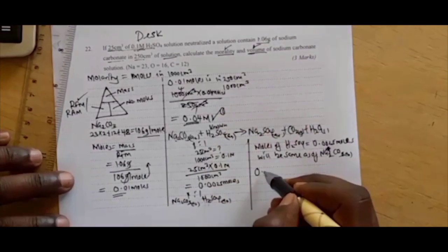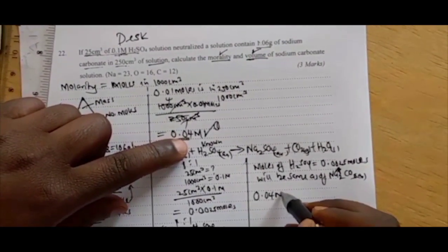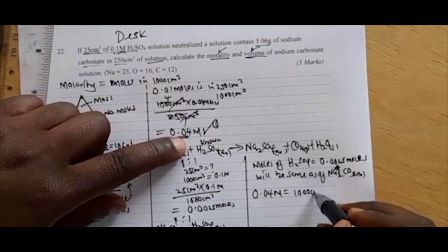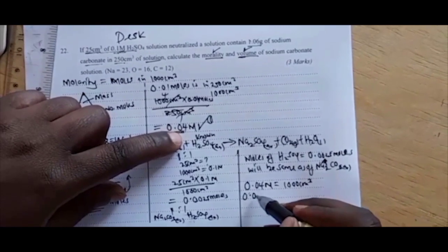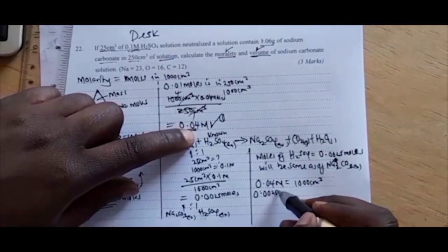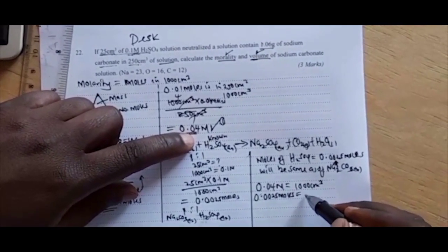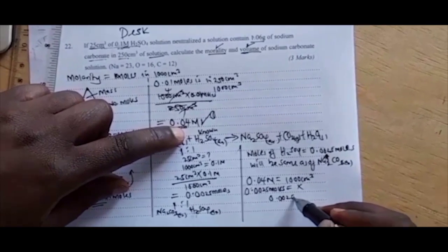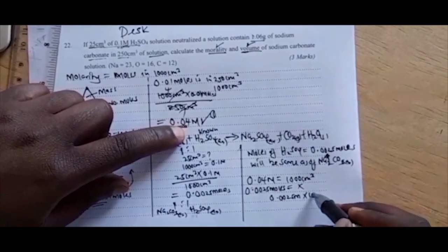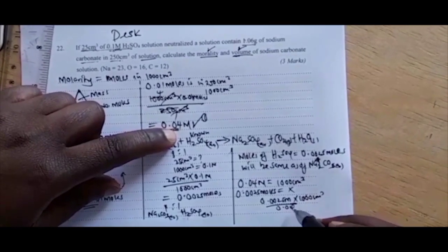So 0.04 molar is in 1000 centimeter cube. What about these 0.0025 moles? What volume will it be in? So you cross multiply: 0.0025 moles times 1000 centimeter cube divided by 0.04.